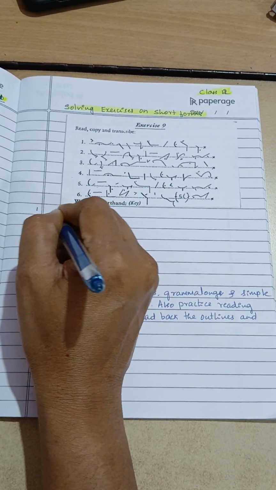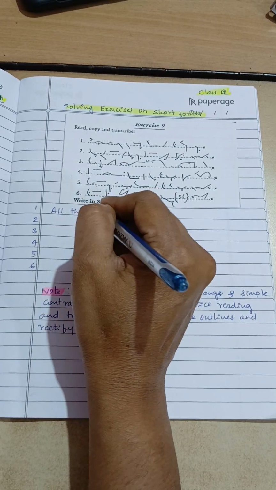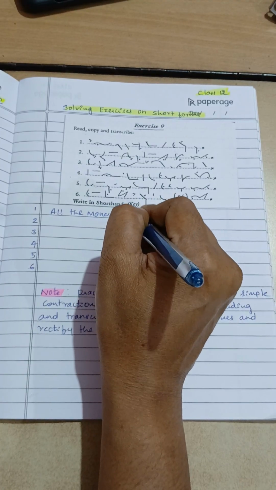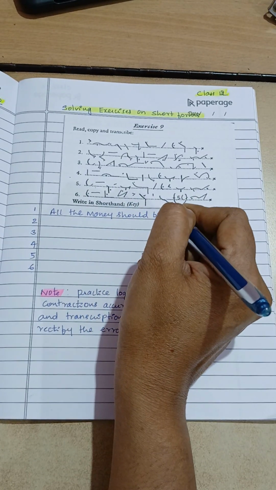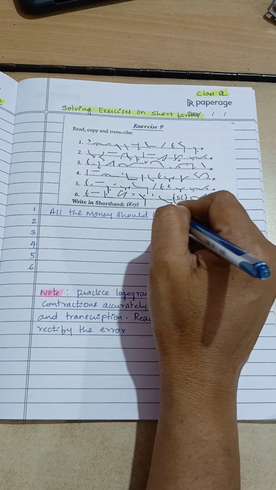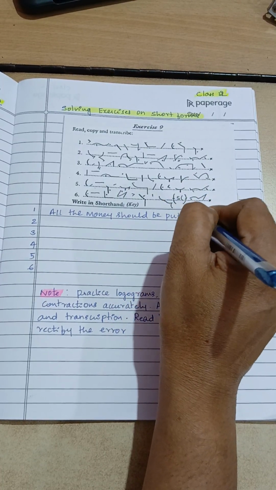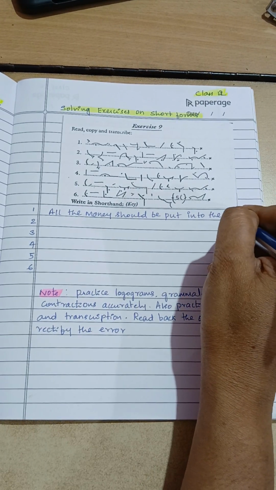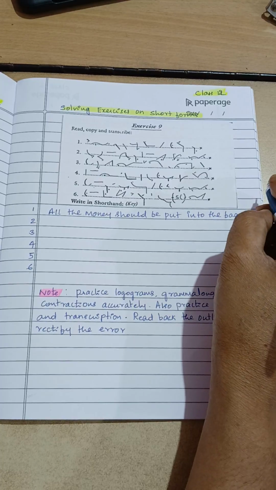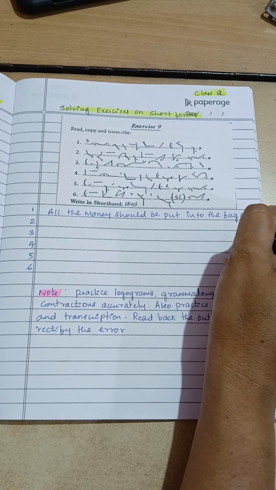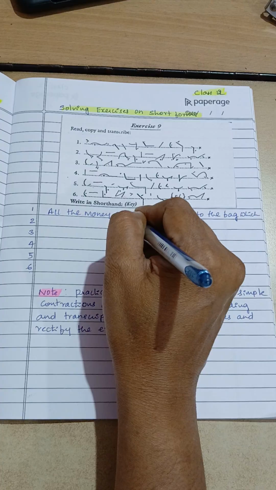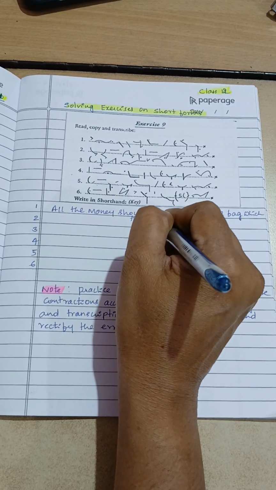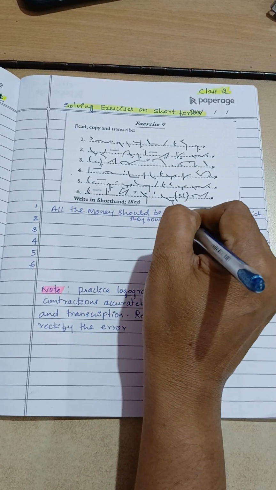The first line is, all the money should be put into the bag which... there is no place here, which they bought today.